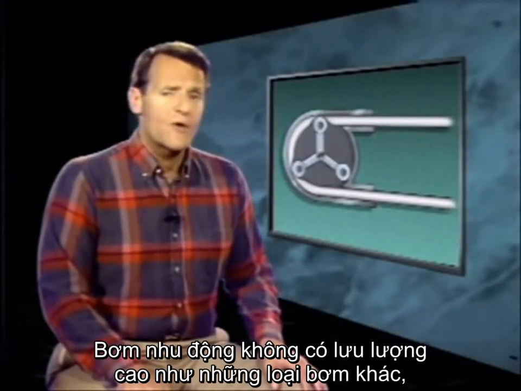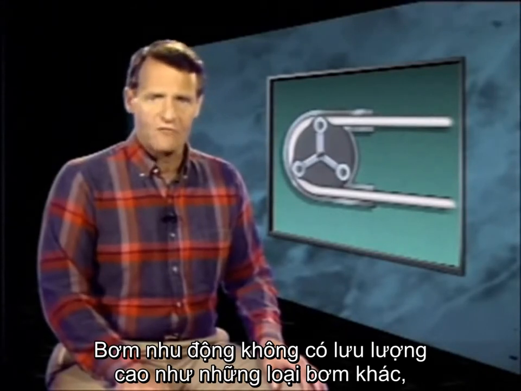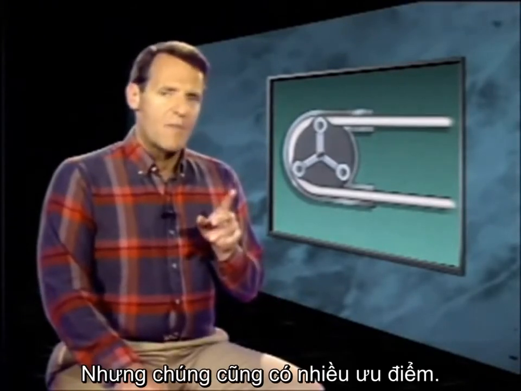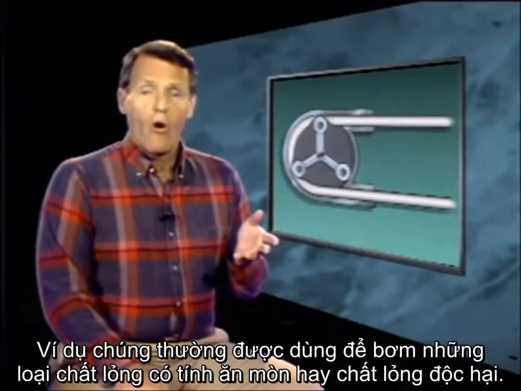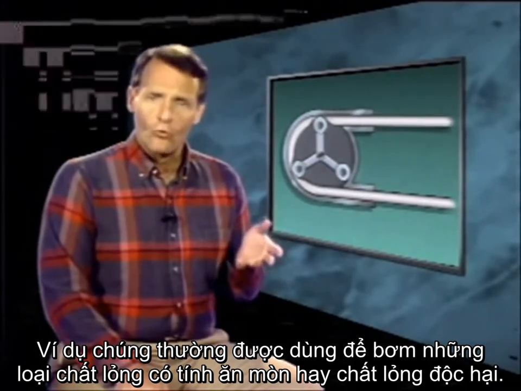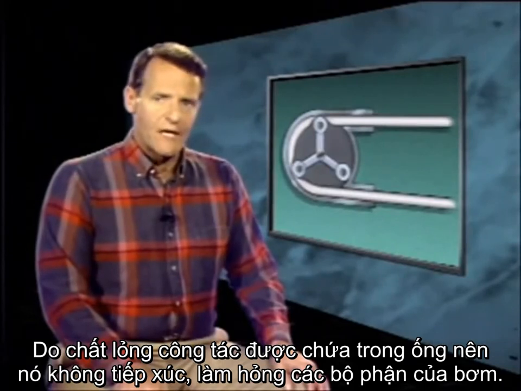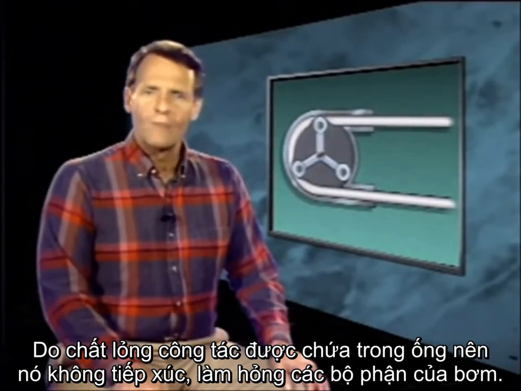Tubing pumps normally don't have as high a flow rate as other types of rotary pumps, but they still have many uses. For example, they're often used as sampling pumps for corrosive or toxic liquids. Since the liquid is inside the tubing, it doesn't come in contact with the pump's components.